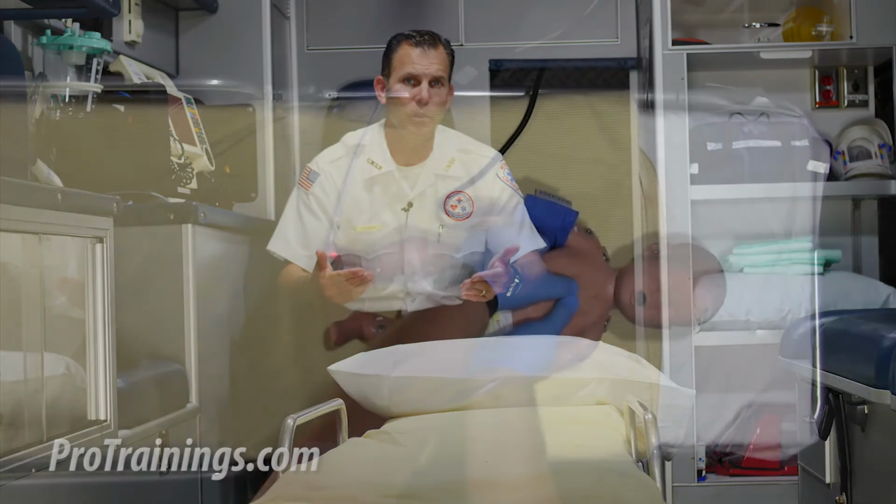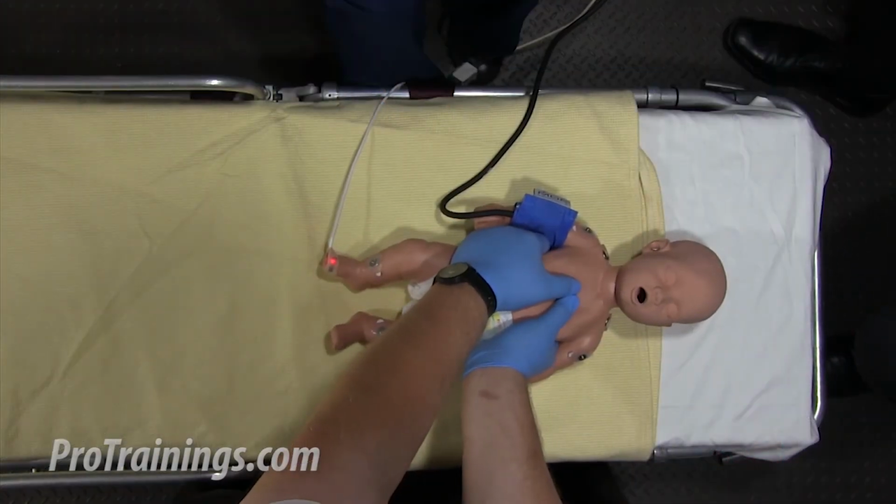And when a child's heart rate drops below 60 with signs of poor perfusion, such as an altered mental status or other shock symptoms, it's vital that we start chest compressions immediately. Cardiac pacing may be considered if epinephrine or atropine are not effective.